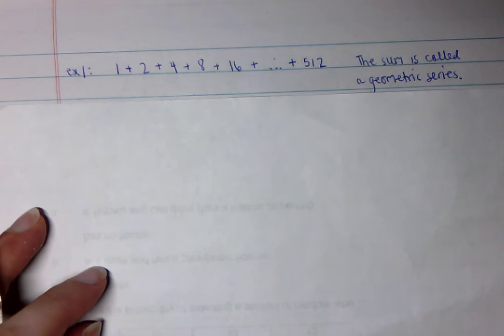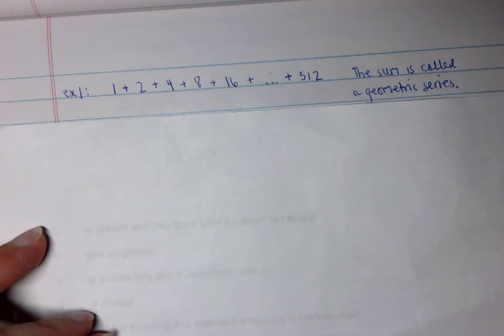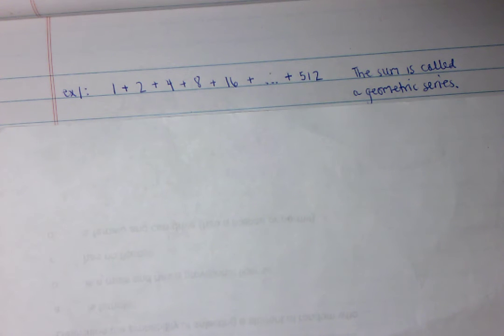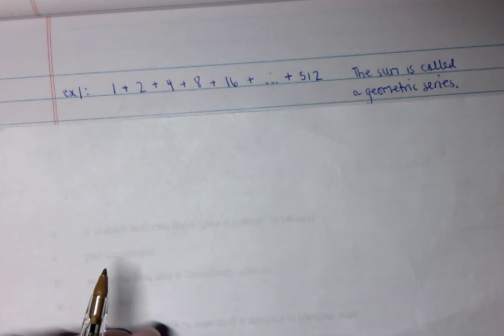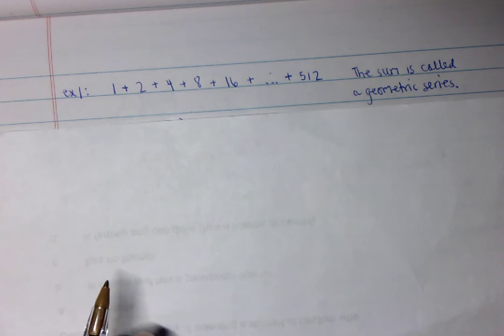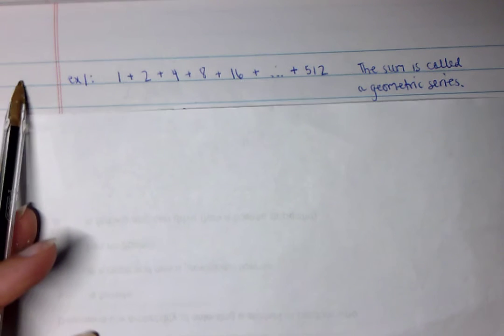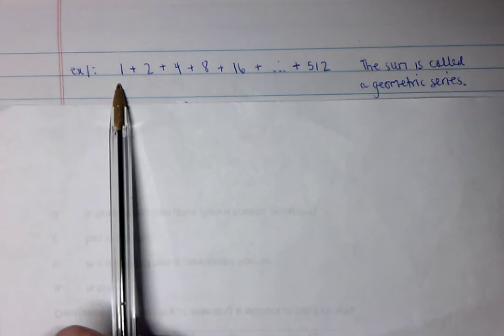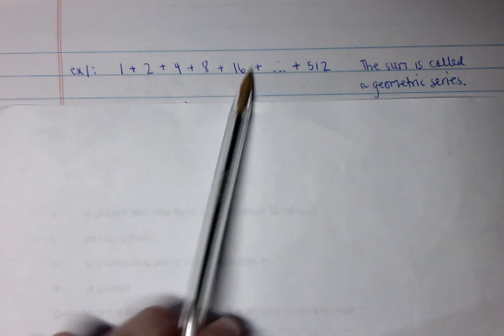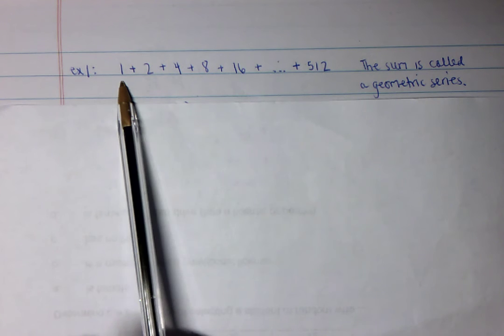Hi students, so in this video I'm just doing an extra example here for you that shows you the sum of a geometric series. And this example is a little bit nicer than the previous example on another video that I did. It doesn't involve so many fractions, so that's why I definitely wanted to show you this one. So notice this nicer looking series.